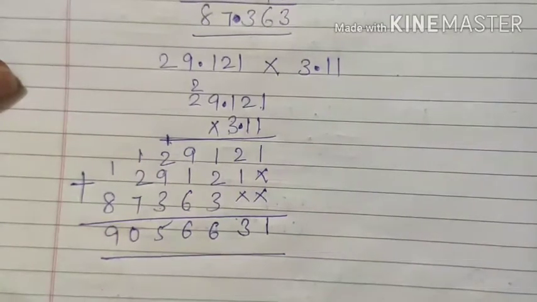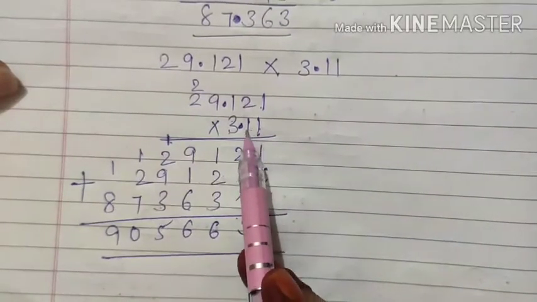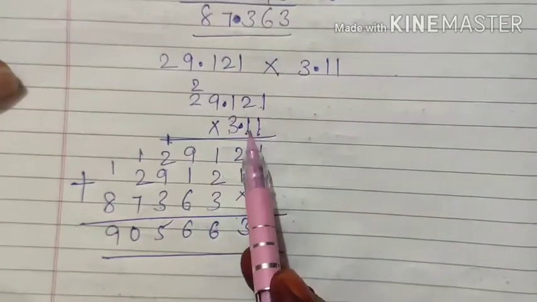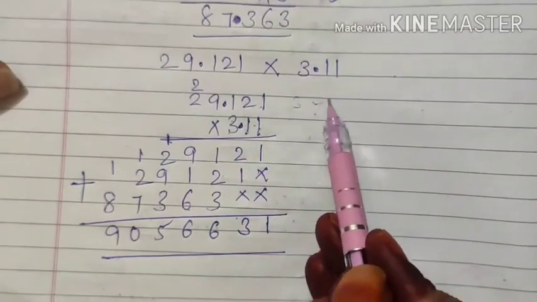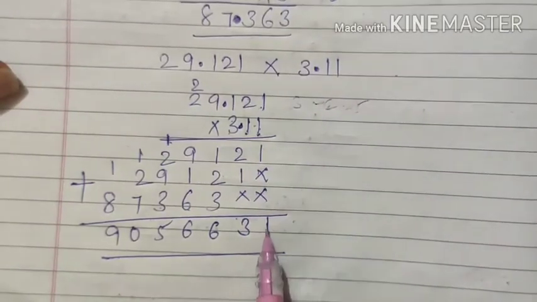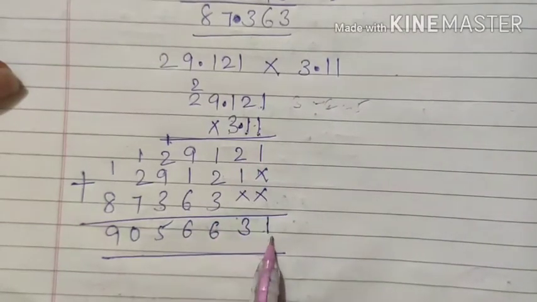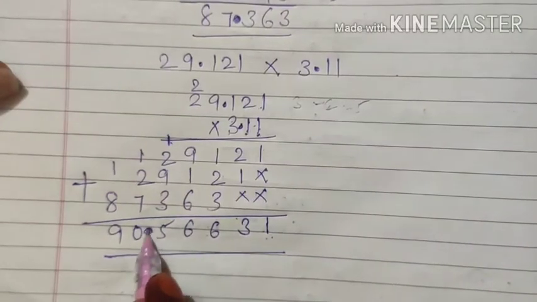What you have to learn is putting the decimal. So for that you see here you have two numbers after the decimal, 1 2, and here you have three numbers after the decimal. So you will add both these. Now you see 3 here and 2 here, how much? 5. So you will put the decimal in the final answer after 5 digits from the right hand side, 1 2 3 4 5. So your decimal will be here.